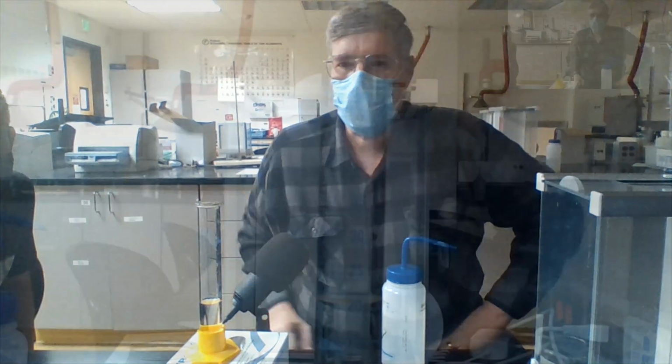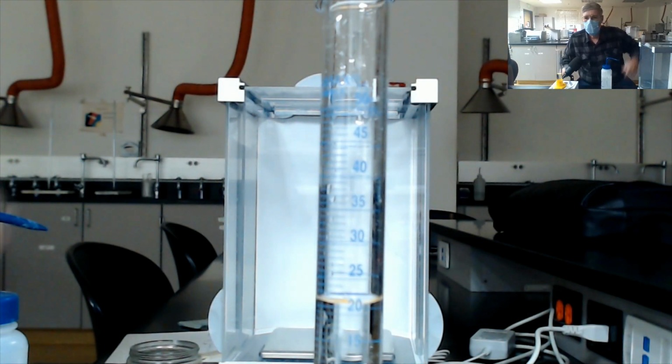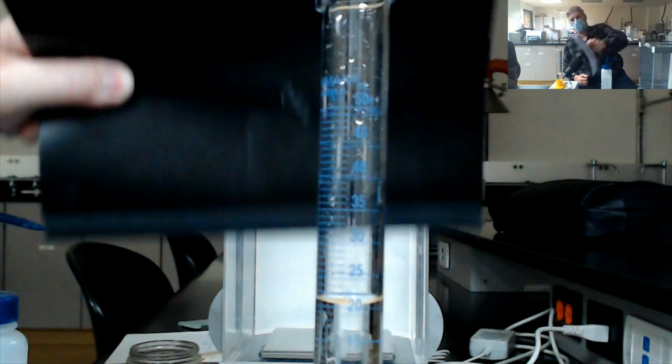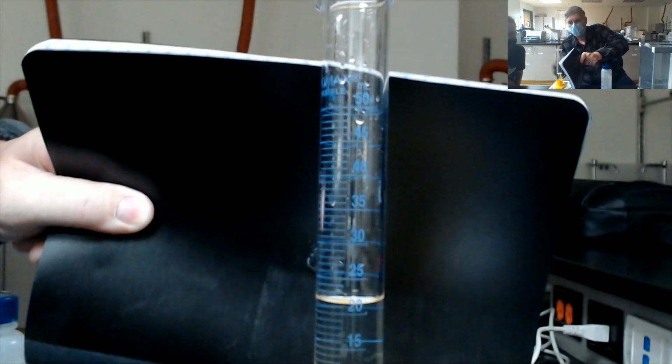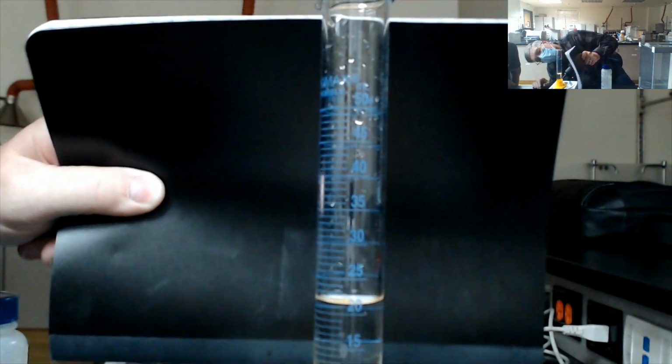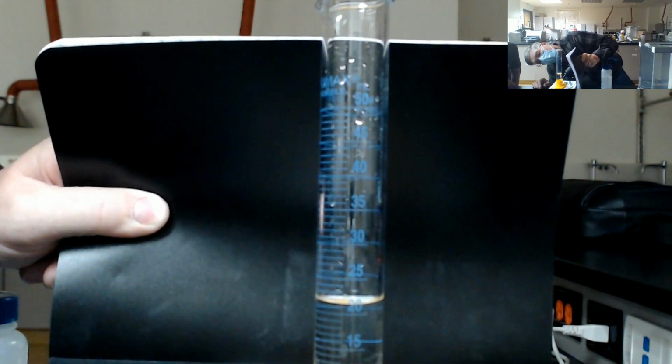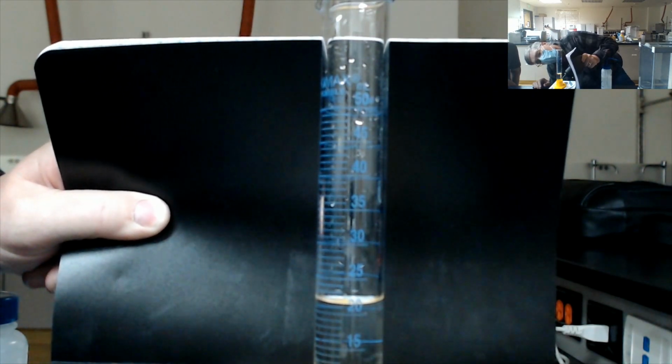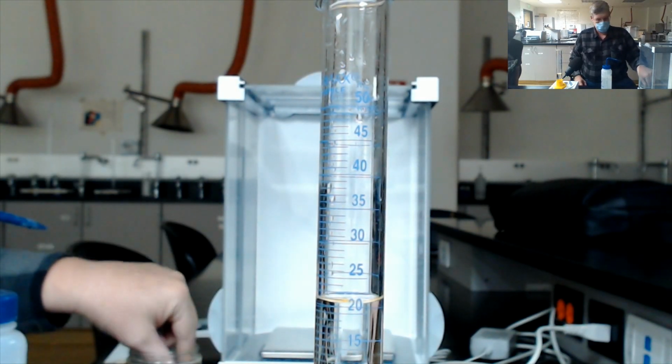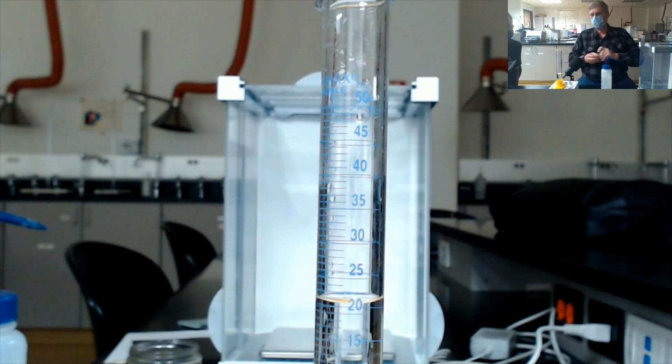Let's switch cameras. And we'll bring in this to make it a little darker. And it looks like the volume initially on this one is about 21.3 milliliters. I will help on the first one. So we write that down as our initial volume. Now switching cameras.